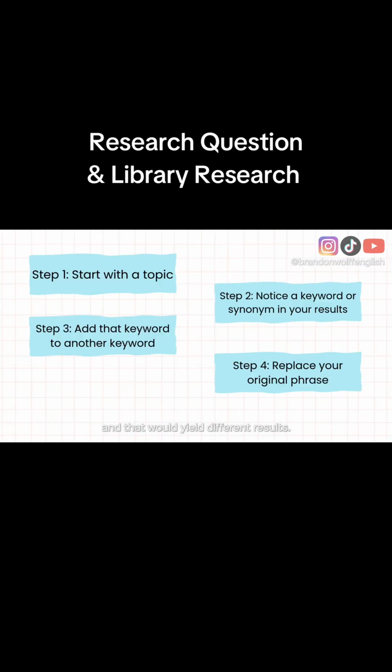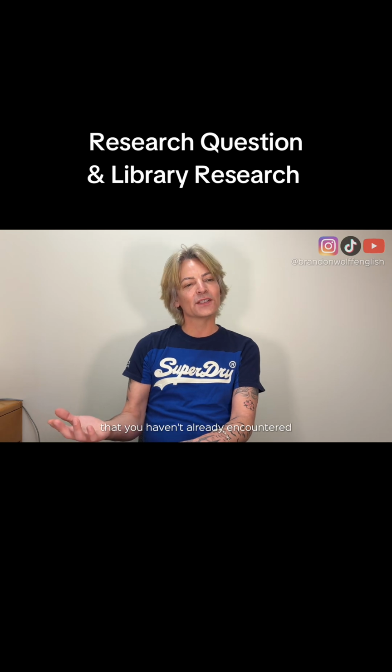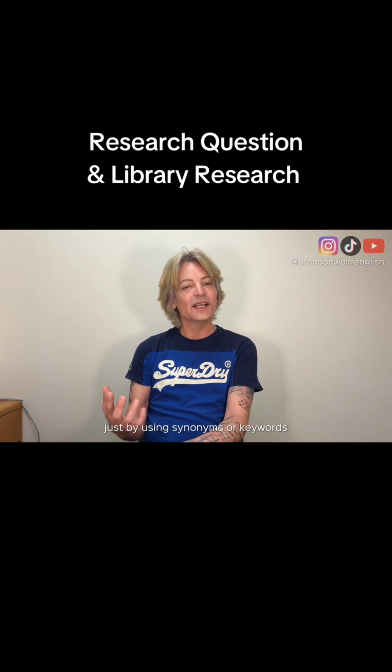different results. As you refine your search, use these keywords to then find other keywords in the results that come up. And you should be able to access new research and new ideas that you haven't already encountered just by using synonyms or keywords when you do your library research.